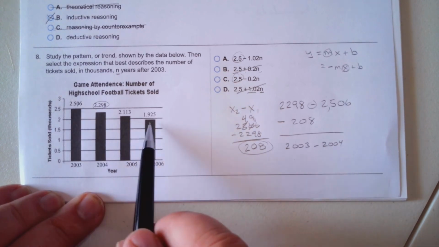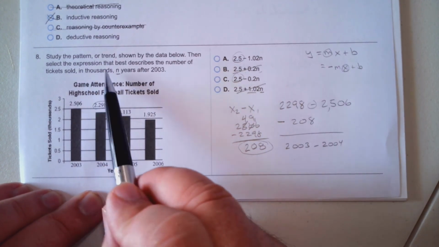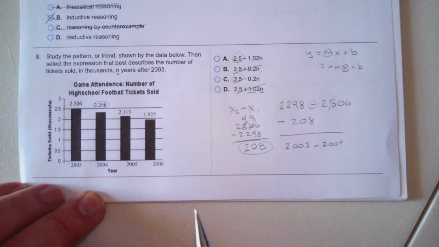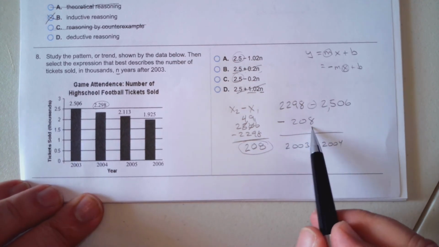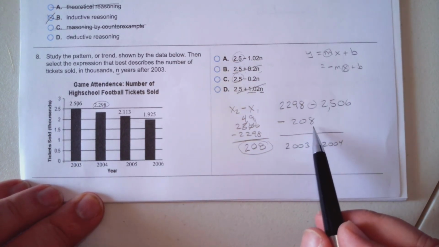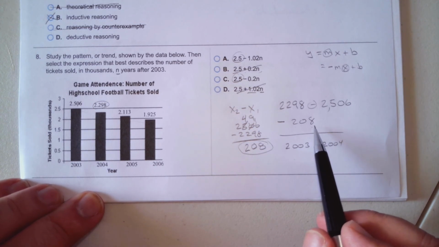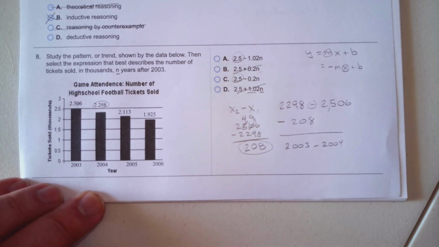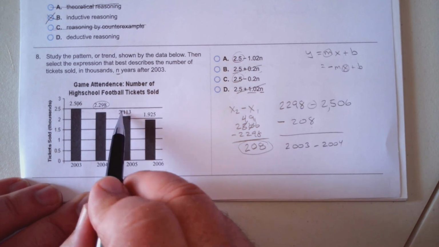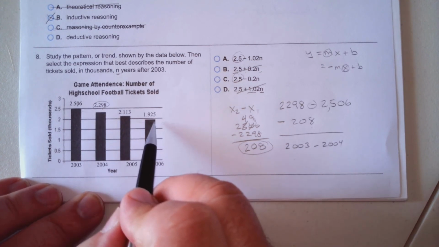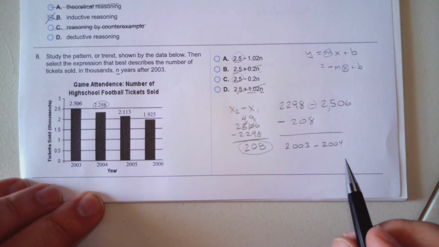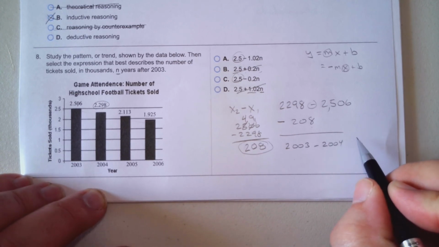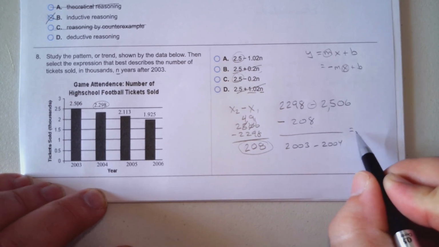Then select the expression that best describes the number of tickets sold in thousands n years after 2003. So we see a continuous pattern. It loses 208 each year. And 2003 minus 2004 is 1.